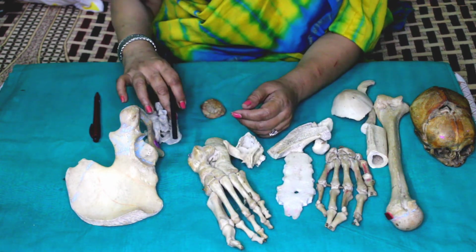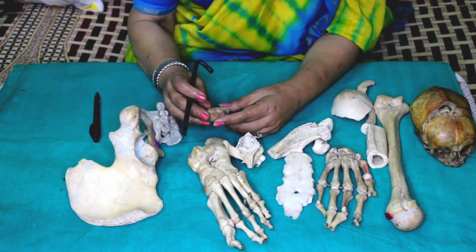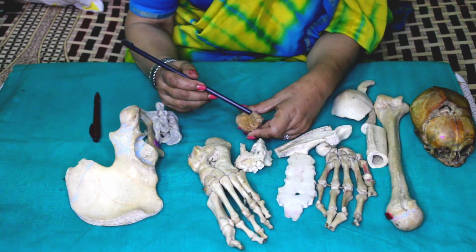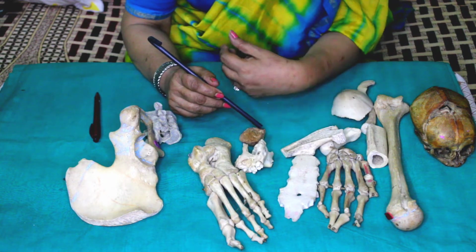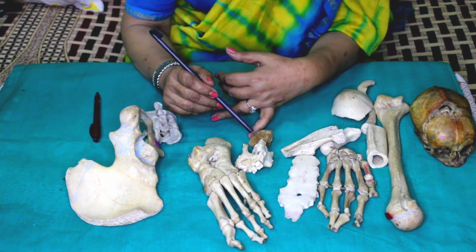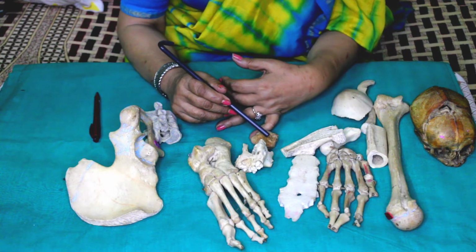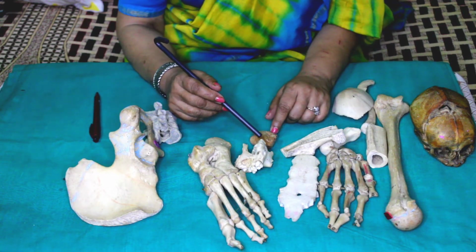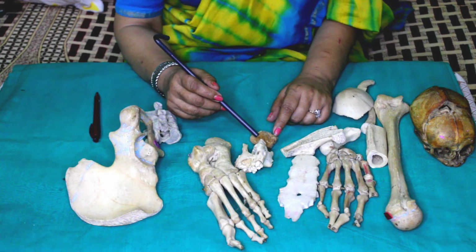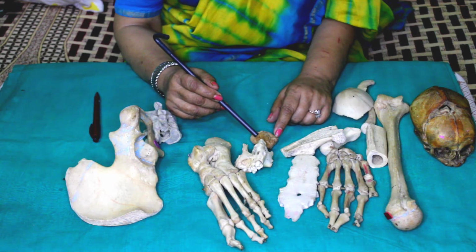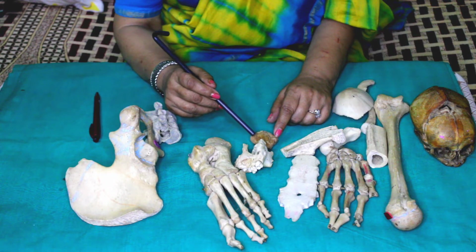The last but not the least, another type of bone is situated in front of the knee joint, and this bone is known as the patella. In Bengali it is known as the Malai Chaki, and in Hindi as the Ghutna. This patella is an example of the sesamoid bone.